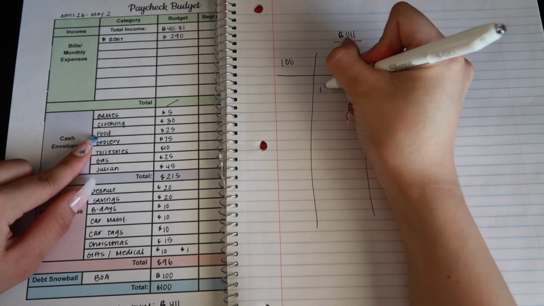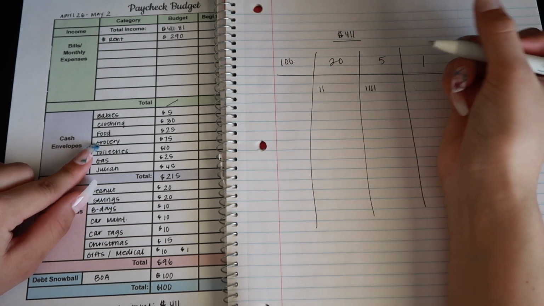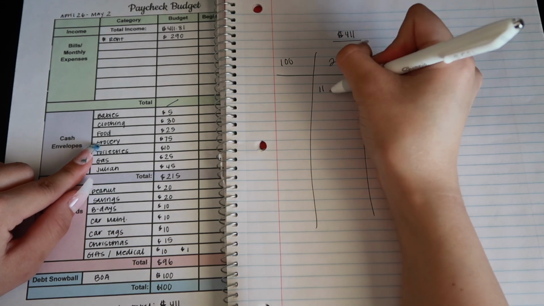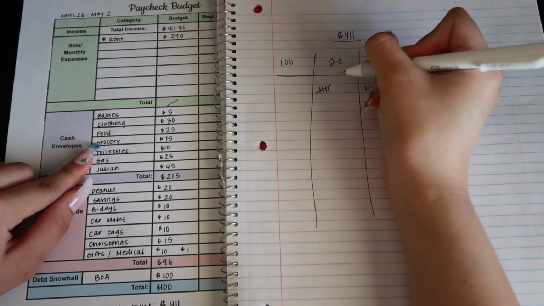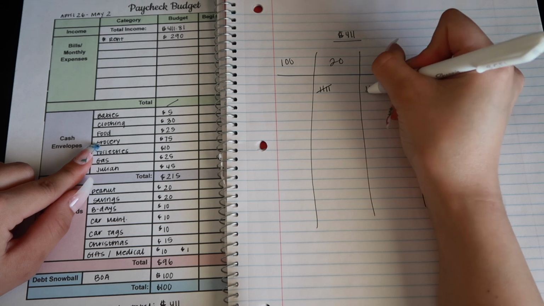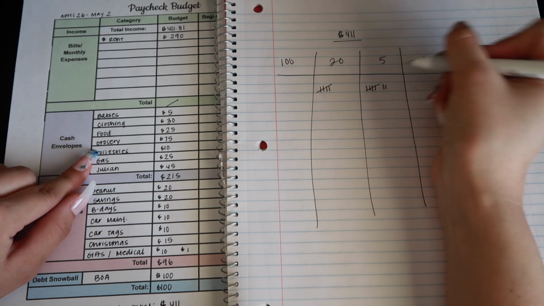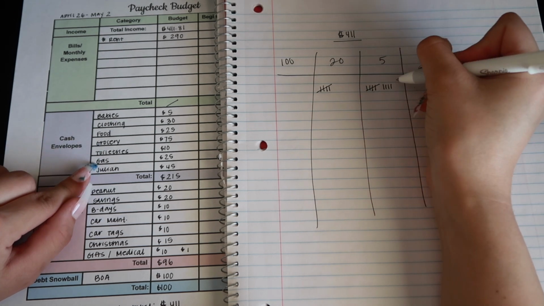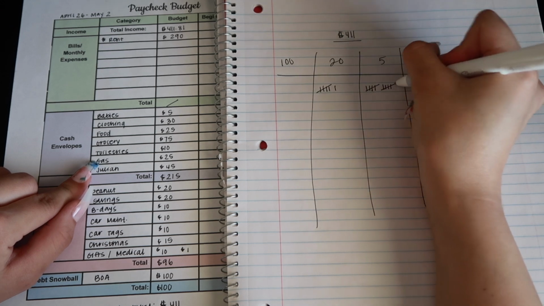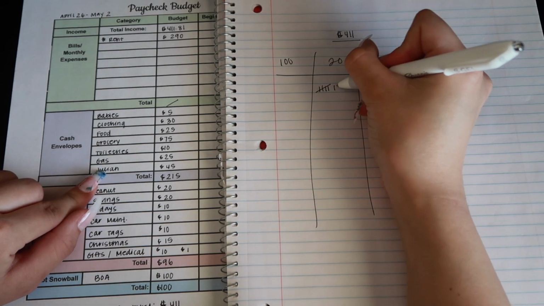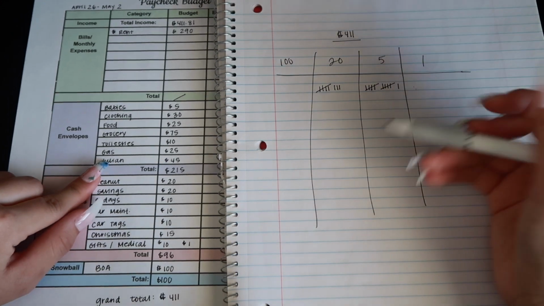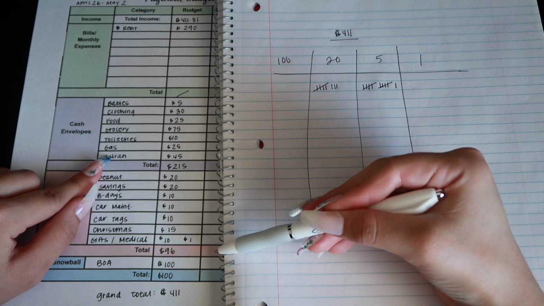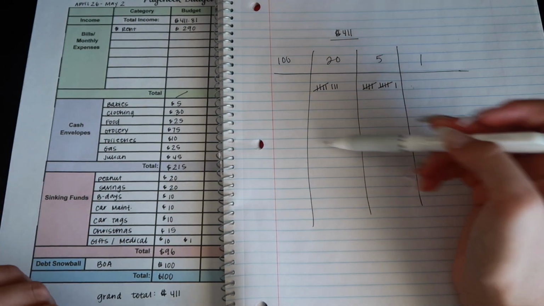For food, I need a 20 and a 5. Grocery, I need 3 20s and 3 5s. Toiletries, I need 2 5s. Gas, I need a 20 and a 5. And for Julian, I need 2 20s and a 5. So I'm just going to go through every single one of my envelopes and figure out what I need.